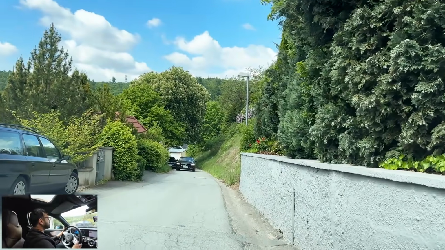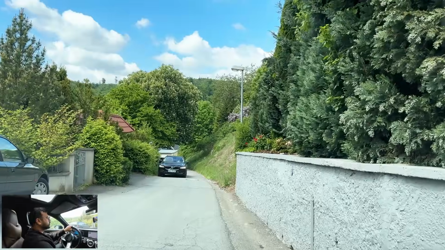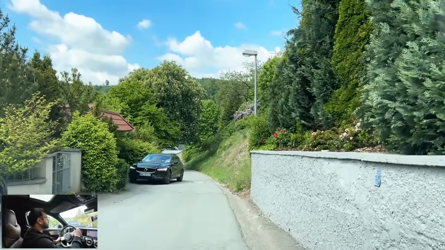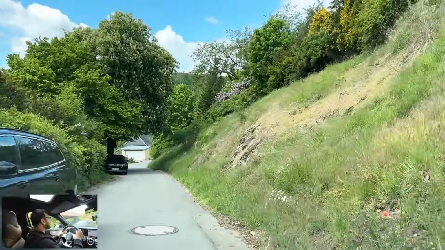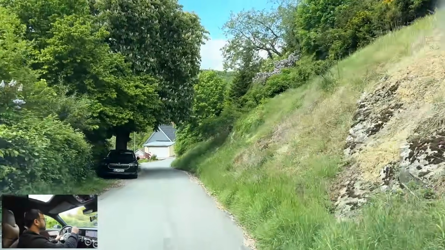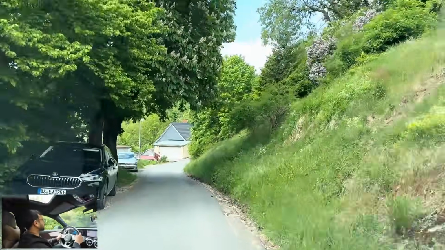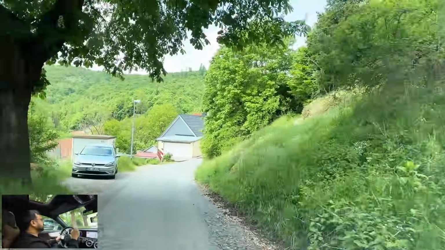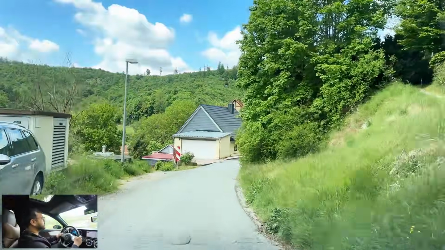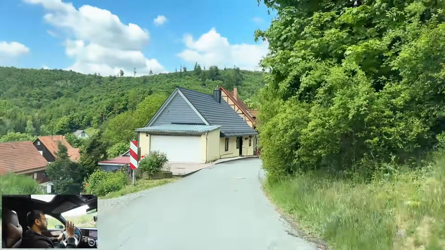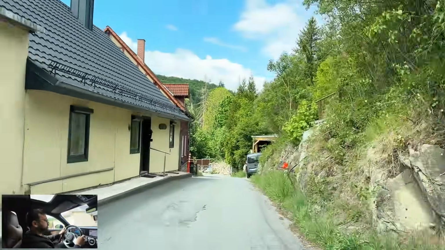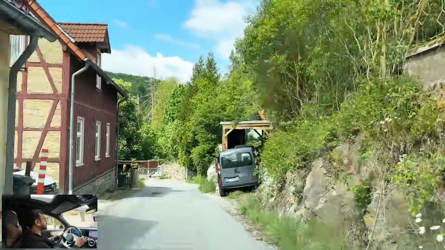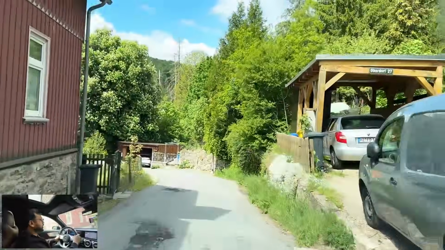Now again we can see that there is a vehicle coming in. As he has given us enough space, we continue. From here we can see that the visibility is very low. We cannot see oncoming vehicles, so always remember to slow down, drive cautiously and assume someone can come on the main road.